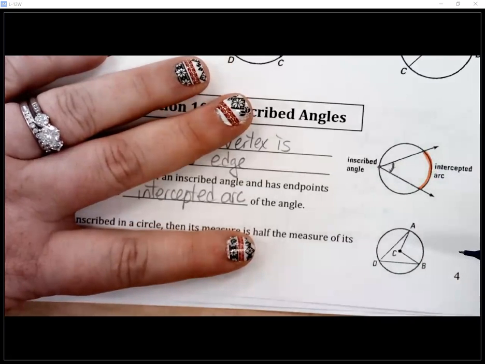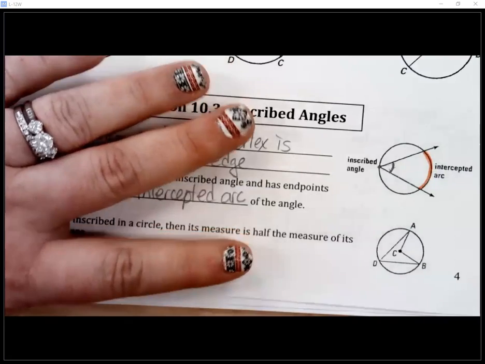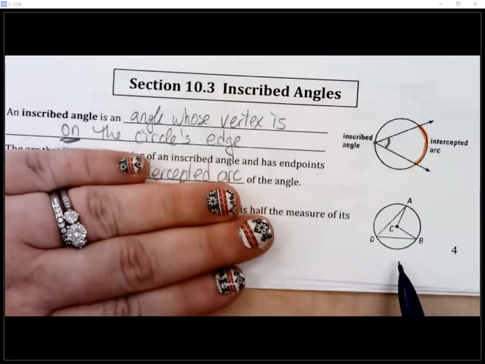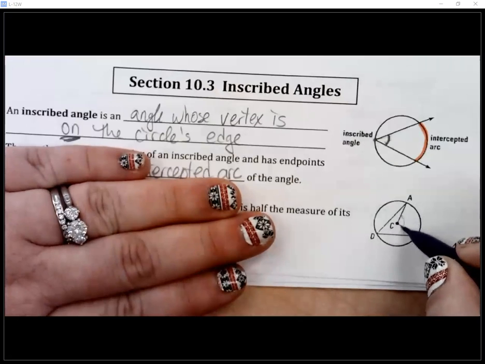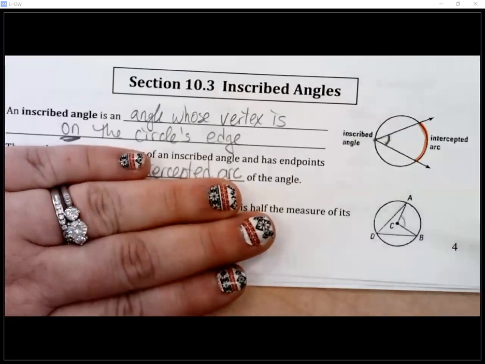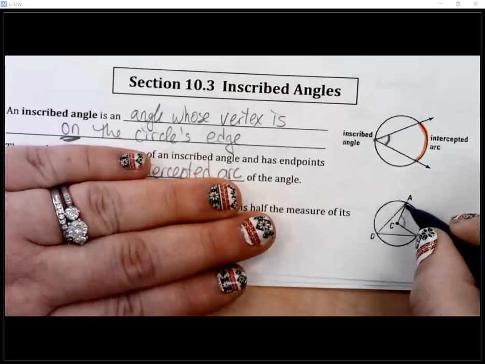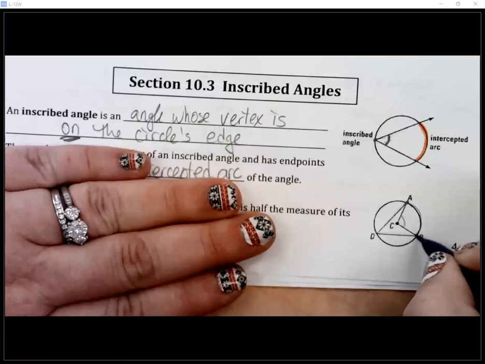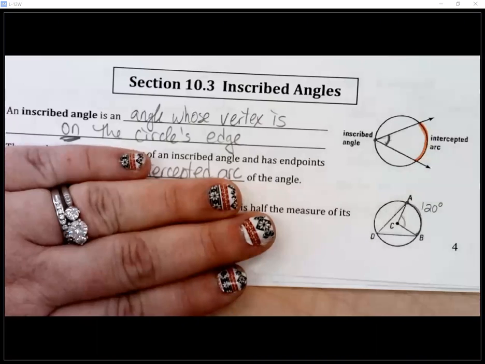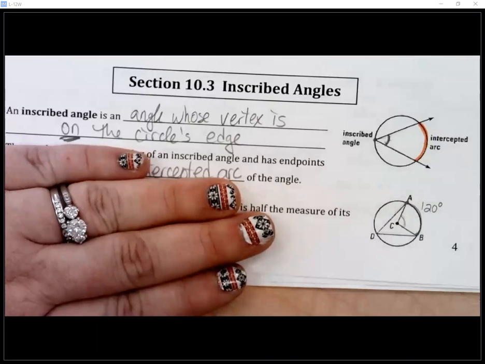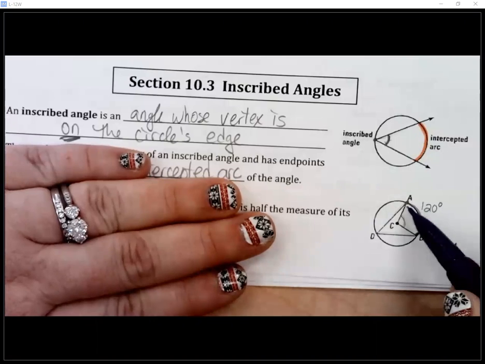Okay, and that's different than, remember, take a look at this image down here. Here you have a central angle, ACB. And then you have an inscribed angle, ADB. So let's say I told you from A to B was, I don't know, let's say 120 degrees. What's the measure of angle ACB?